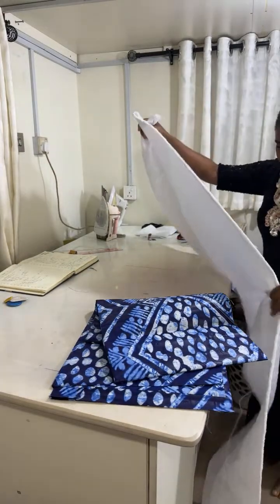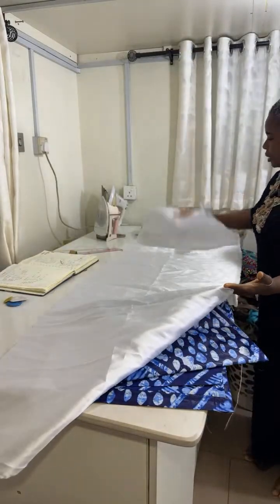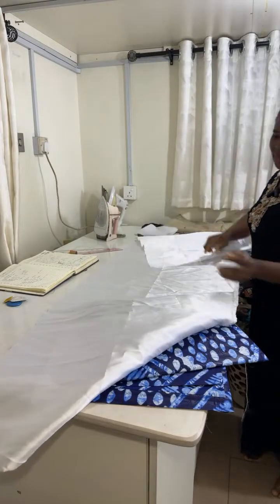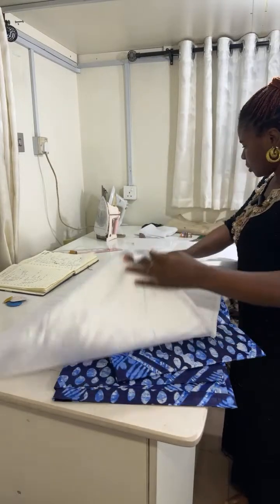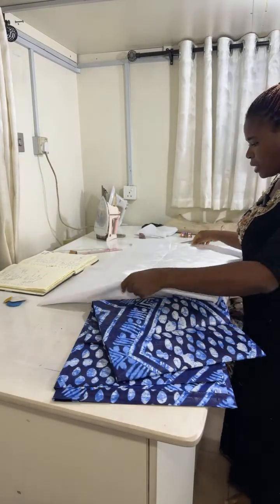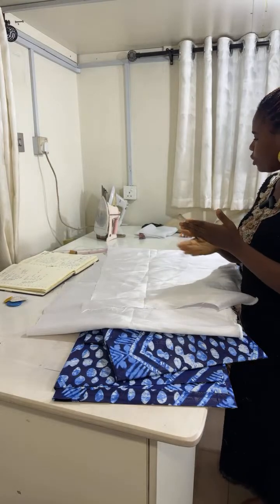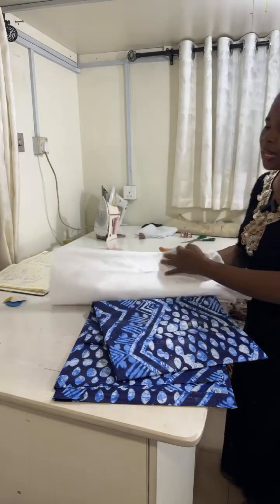So I have here some leftover Mikado fabric. It's more than half a yard, but it's long. I think half a yard should be enough for you, so that if it's not long enough, just cut and join to it. So you need like half a yard for the extra piece to do the neckline.